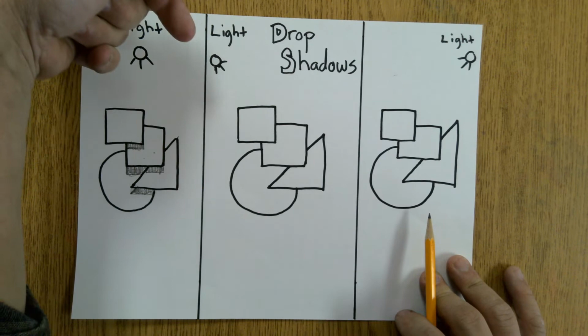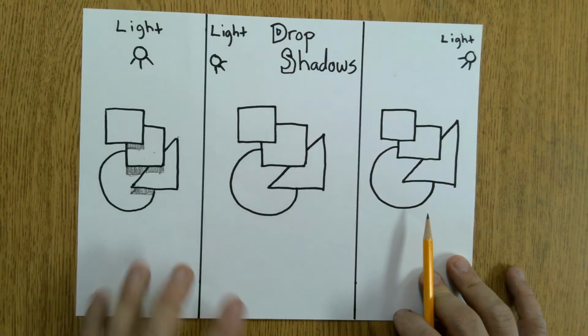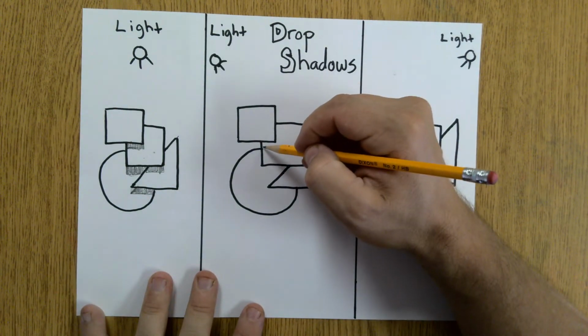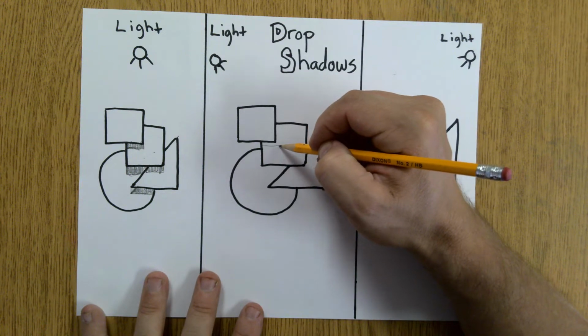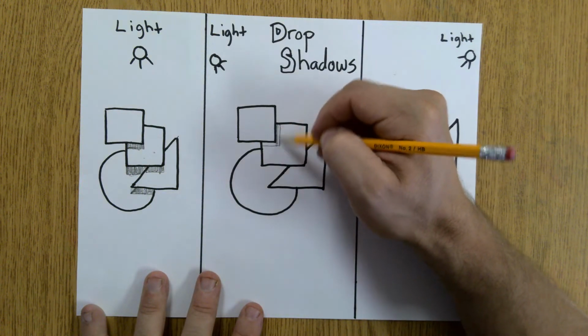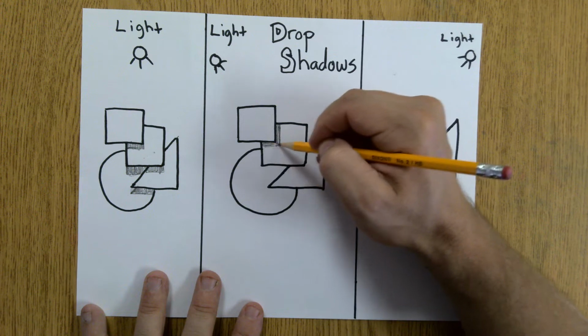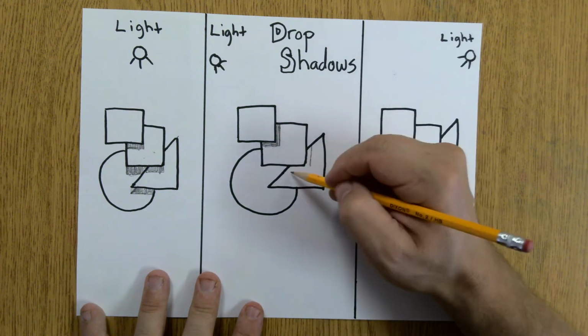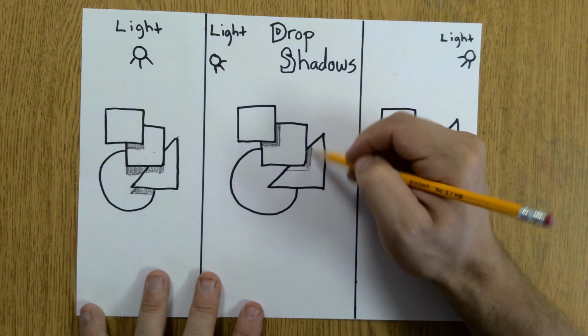If the light was coming from this direction and down, then we would see something like this. The shadow wouldn't just be flat, it would come across here. We would see this shape from the square. We would also see this shape from the square over here onto the triangle.